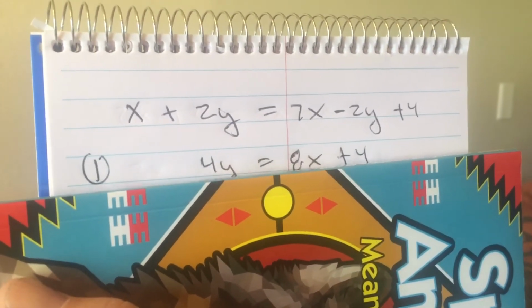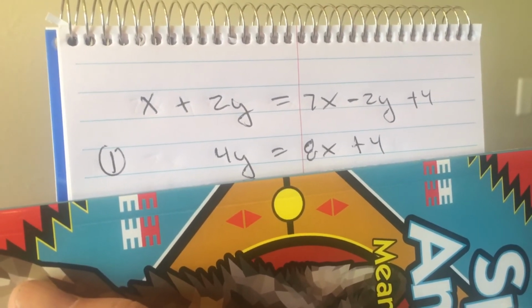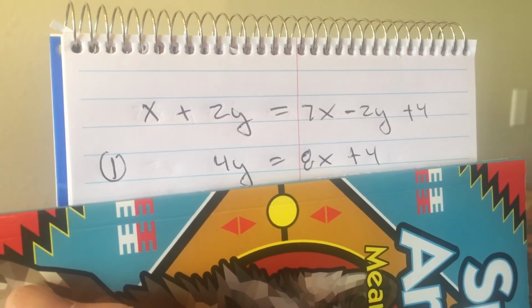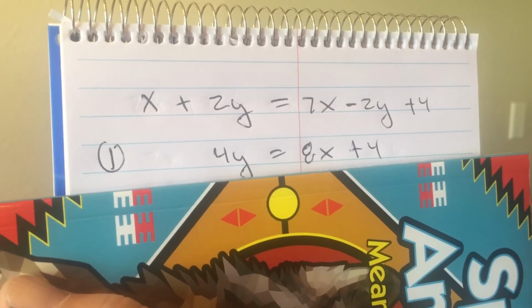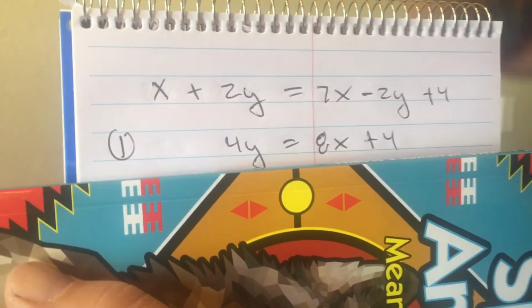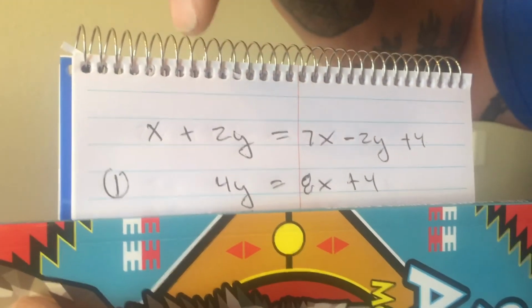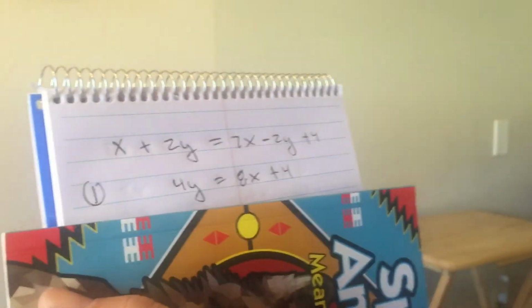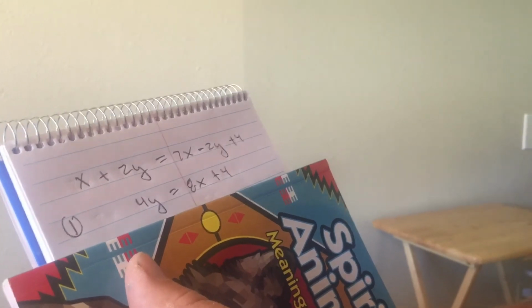All right, so my first step, I'm going to combine terms. I'm going to combine the y's and the x's. So if I add a positive 2y to both sides, that gets rid of this minus 2y, and I have 4y. I'm going to bring the x to this side. That means I'm going to subtract x from both sides.